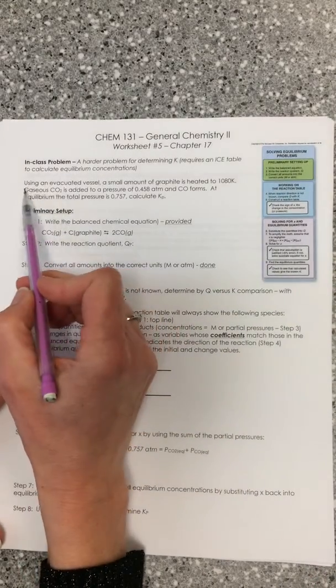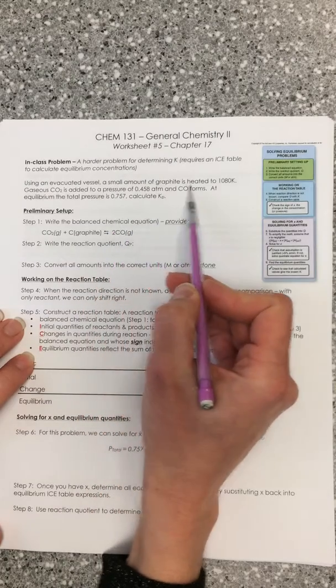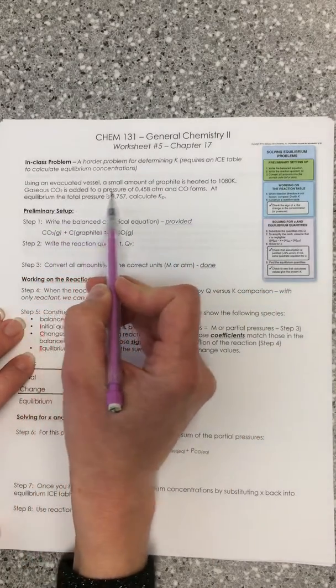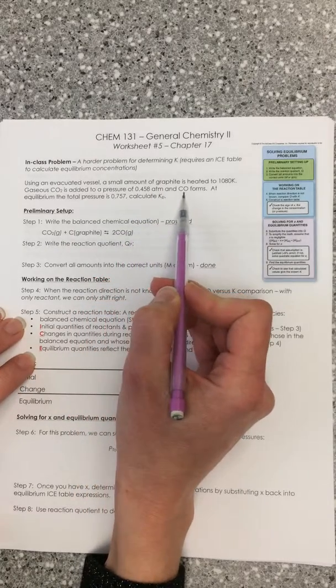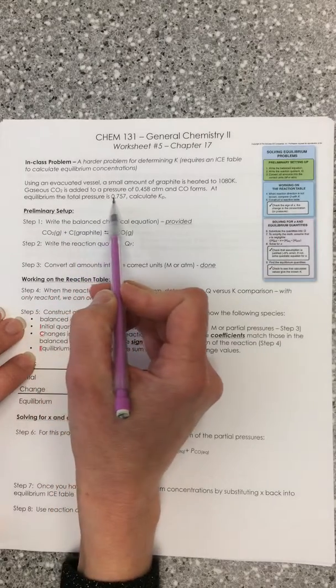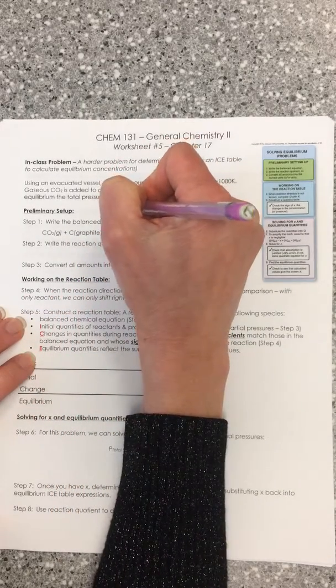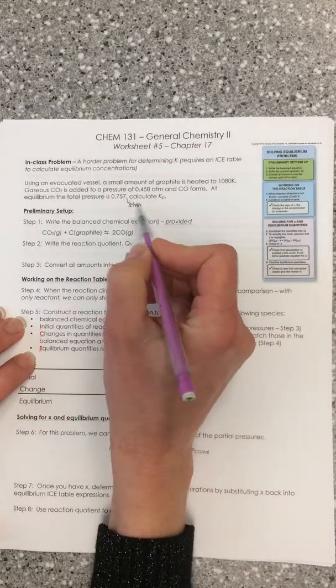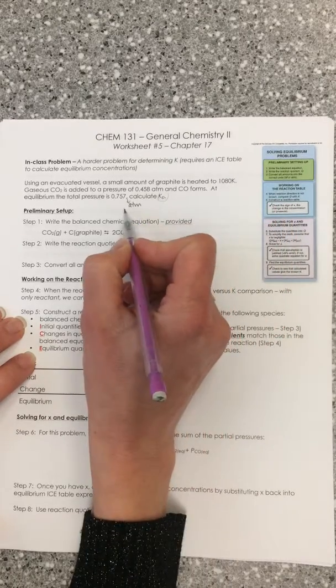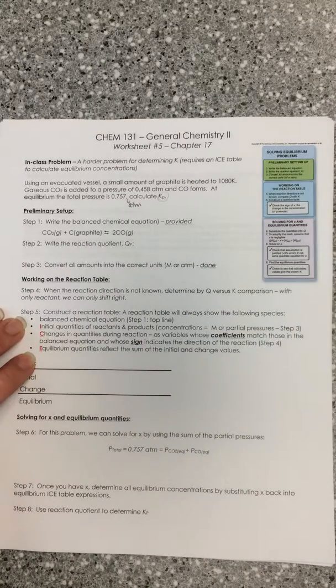All right, using an evacuated vessel, a small amount of graphite is heated to 1080 K. Gaseous carbon dioxide is added to a pressure of 0.458 atmospheres, and we make carbon monoxide. At equilibrium, the total pressure is 0.757 atmospheres. Calculate Kp. And again, notice this tells us Kp because the quantities of material that we have are given in terms of atmospheres, partial pressures.